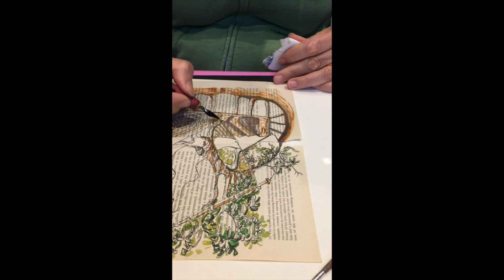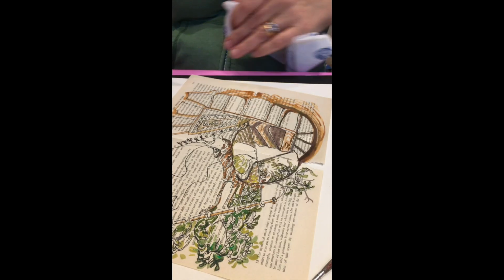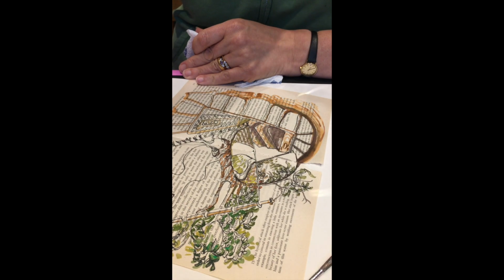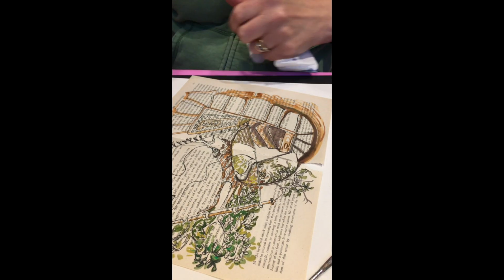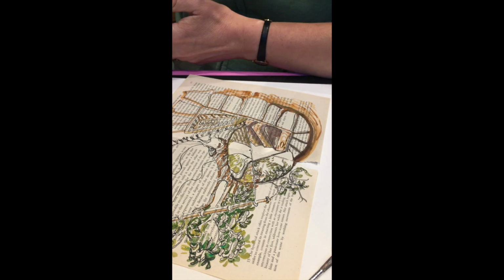So I'm just going to let you watch the process rather than talking you through it, so that you can see the development of the image, and at the end we'll show you the finished image.